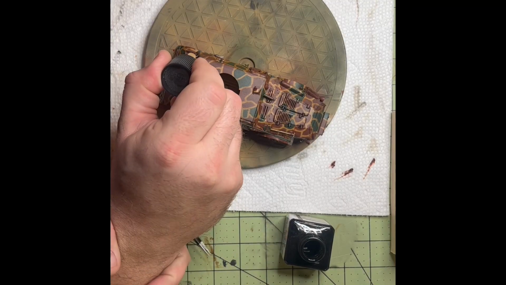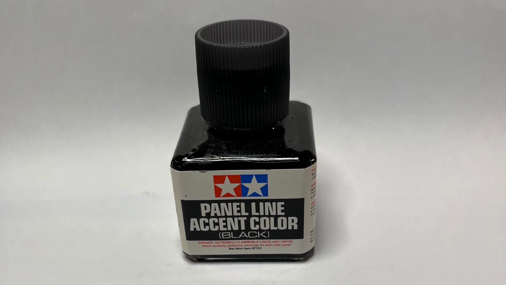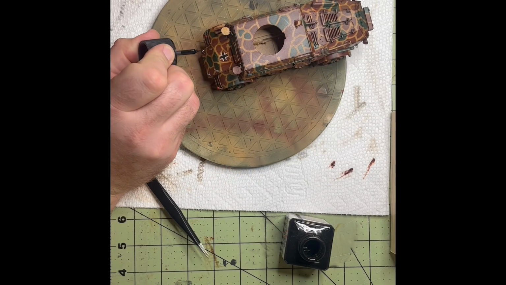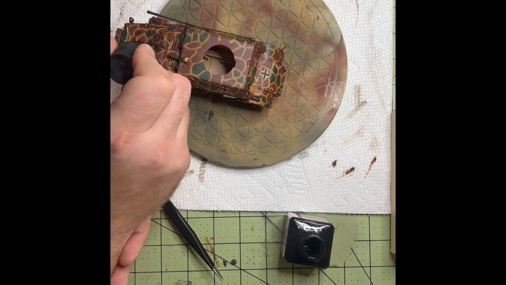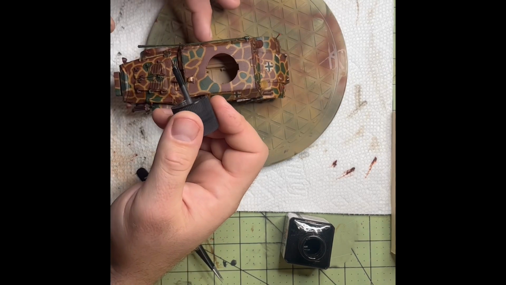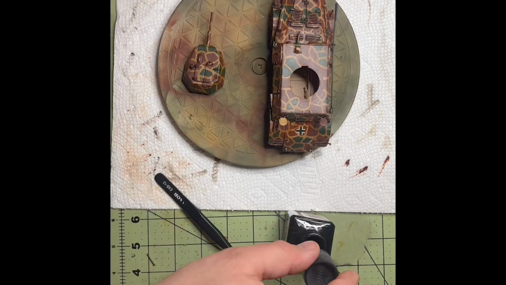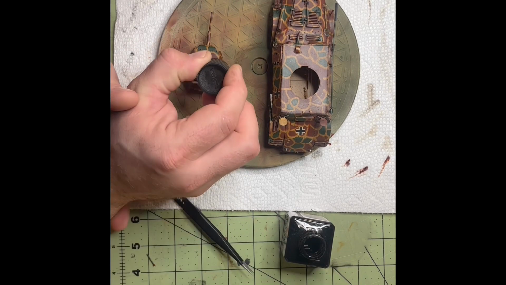And for accenting my panel lines, I use Tamiya panel line accent color. I actually have three colors. I have black, I have brown, and I have light gray. I'm not a huge fan of it, not really too impressed with it, but I've yet to find a better alternative. I tried thinning down black oil paint, and it didn't really work out so great. So if anybody has any suggestions, let me know.